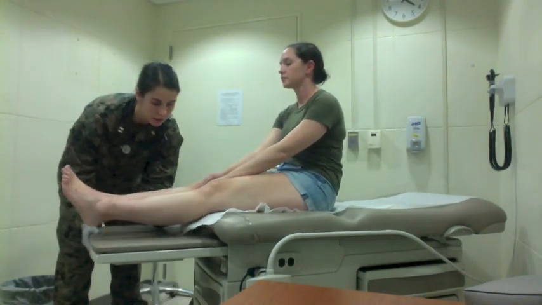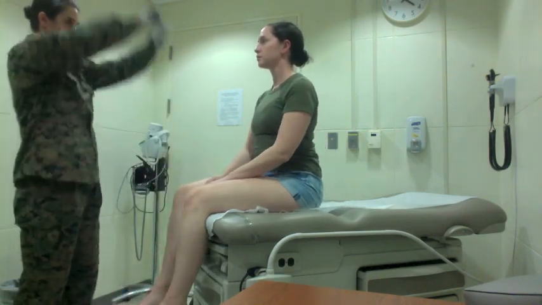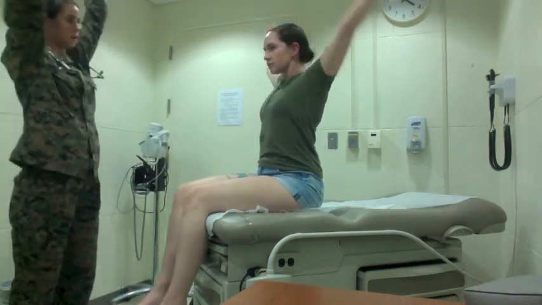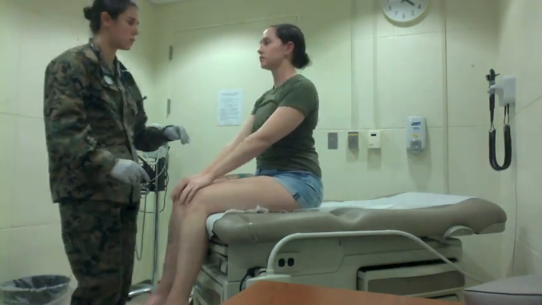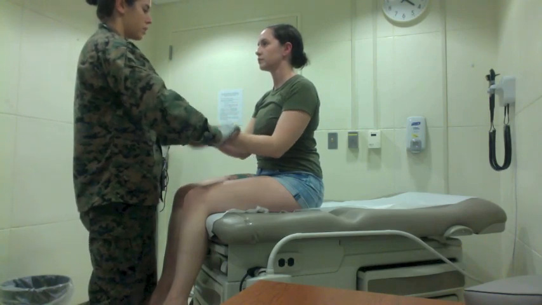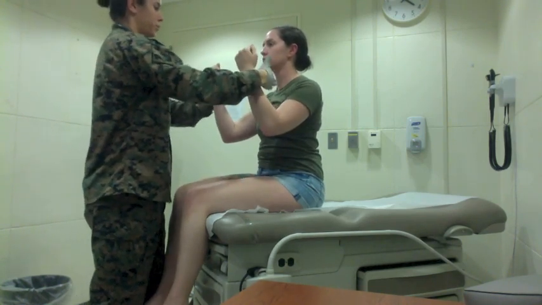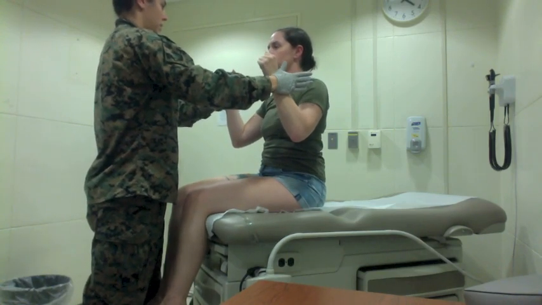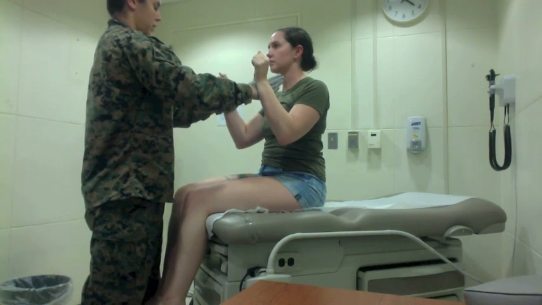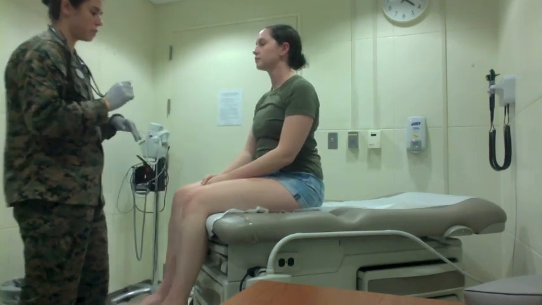I'm going to close this. I'm going to have you just stretch out your arms for me. Normal range of motion in the patient's arms. Now we're going to test strength. So push up against me. Pull. Don't let me squeeze you in. And then don't let me squeeze you out. So strength is normal.